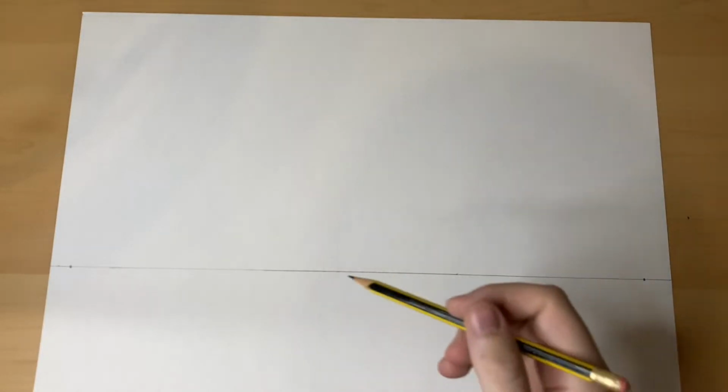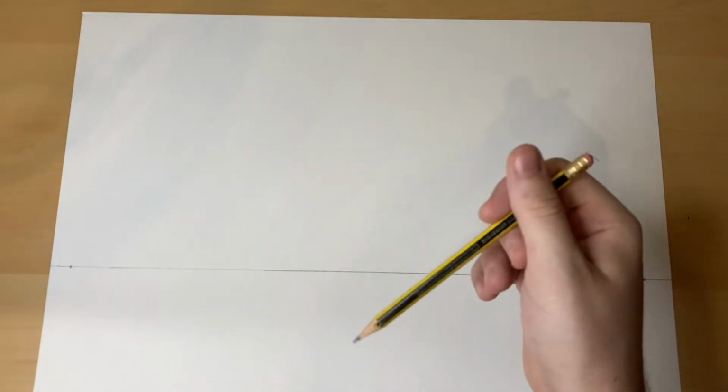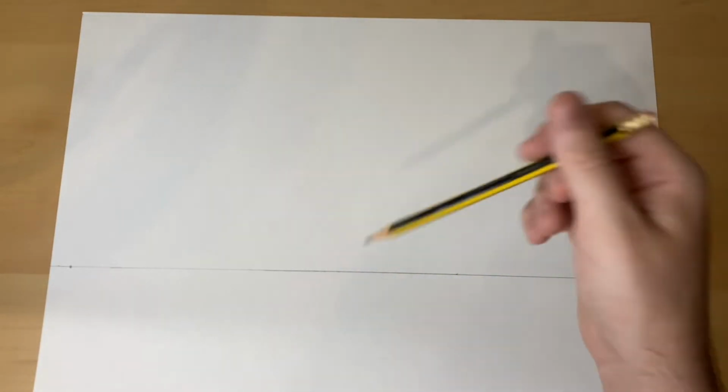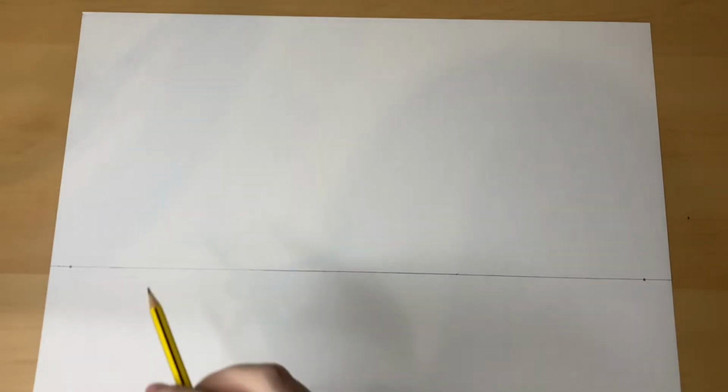This video will be split into chapters, so if you want to check out the different parts of this video, please head down to the description below. That will sort of split up each segment into different parts. And the first part is just going to be drawing this base of the building.